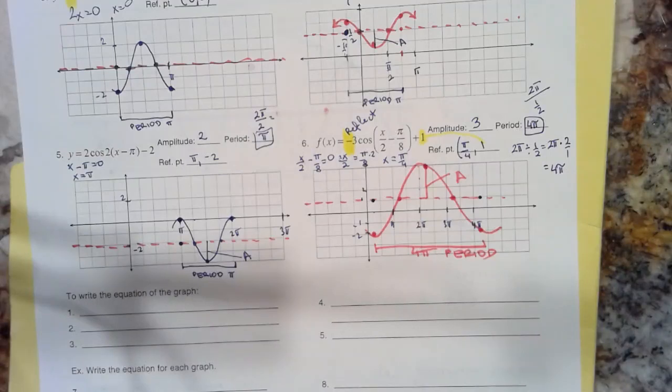It's opposite of sine, so you just have to remember how to graph. Remember, you're going to graph the reference point, and then from the reference point, if it's positive, you're going to count up for the starting point. If it's negative, you're going to go down.